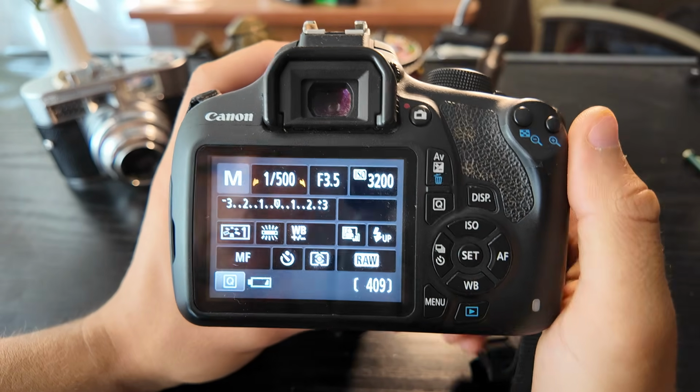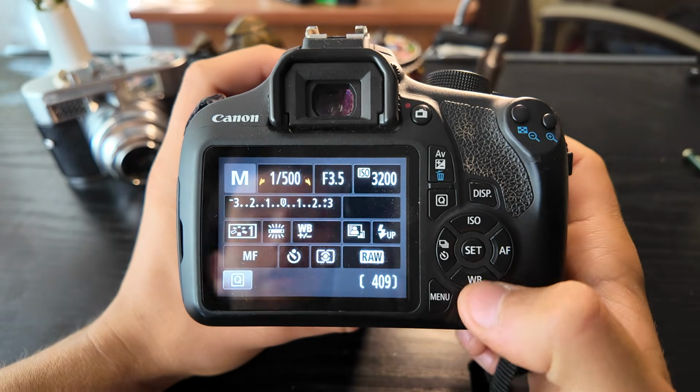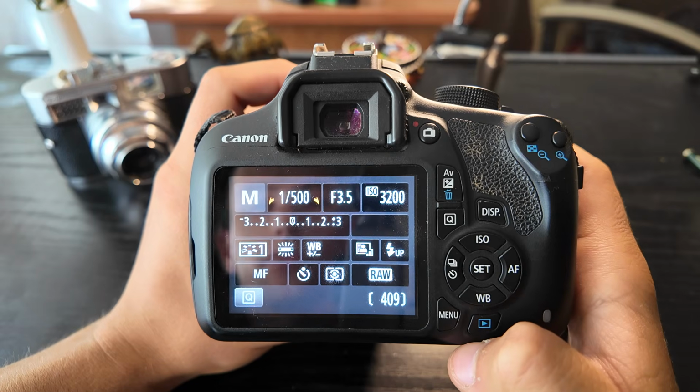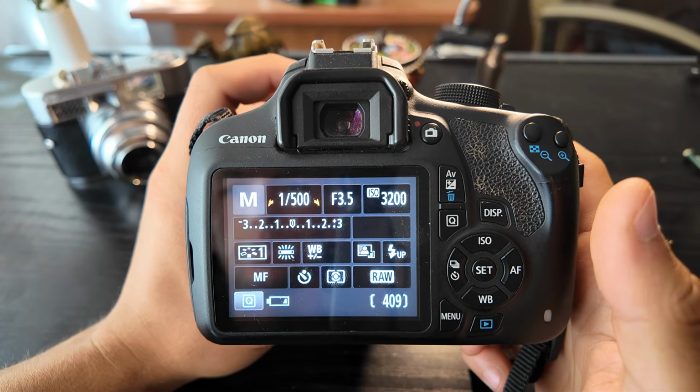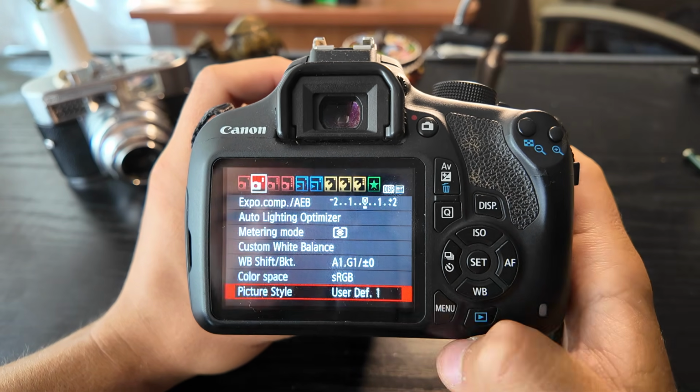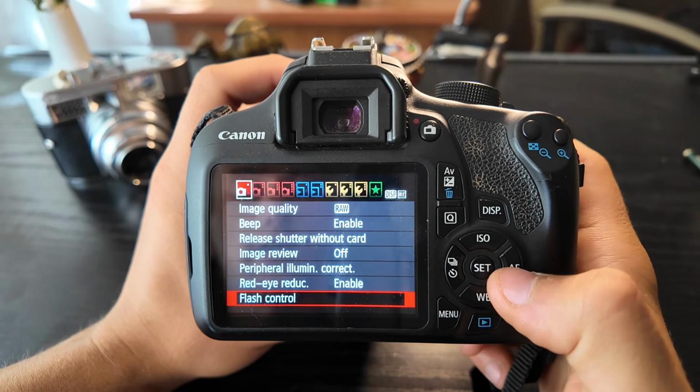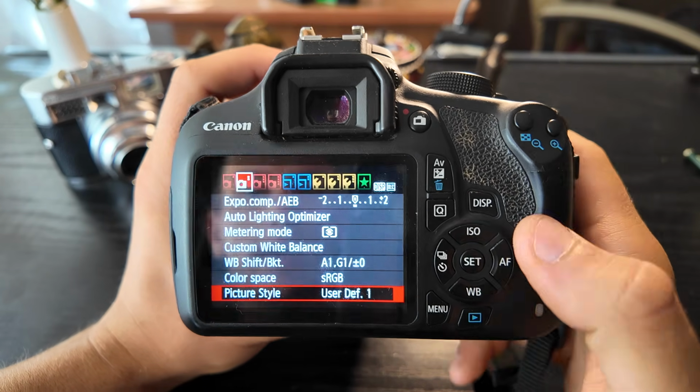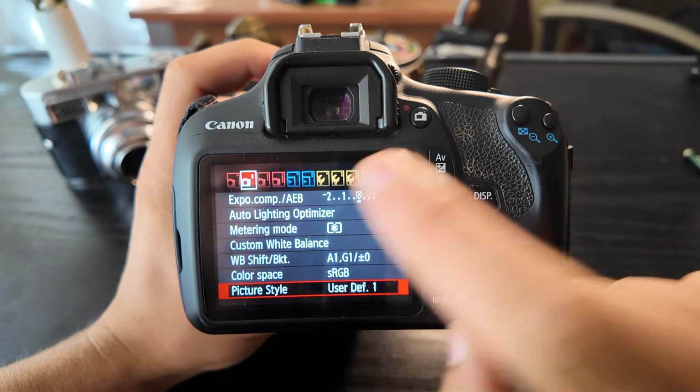Hello guys, in this video I'm going to show you how to create a custom picture style on your Canon camera. First, after you have turned on your camera, you press the menu button here. And now inside of settings, you are going to navigate to the second camera options menu here.